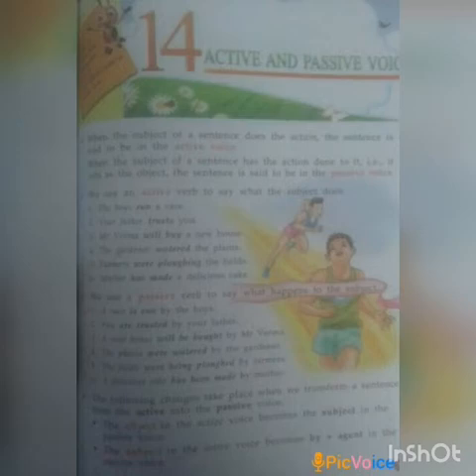We use a passive verb to say what happens to the subject. A race is run by the boys. You are trusted by your father. A new house will be bought by Mr. Verma. The plants were watered by the gardener. The fields were being plucked by farmers. A delicious cake has been made by mother.